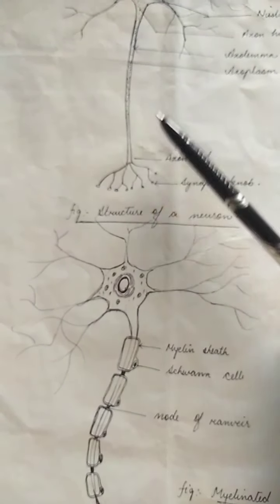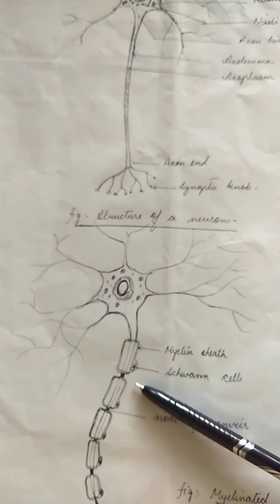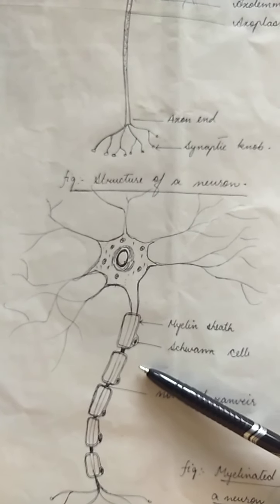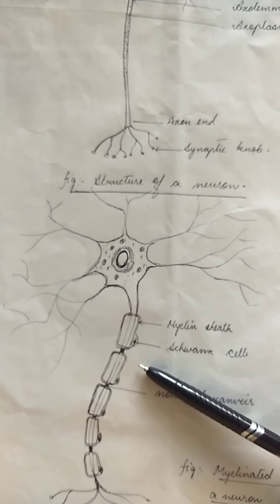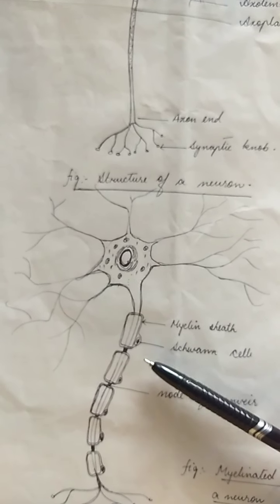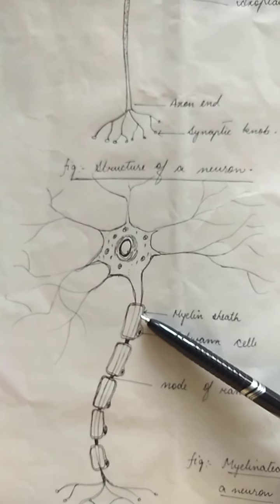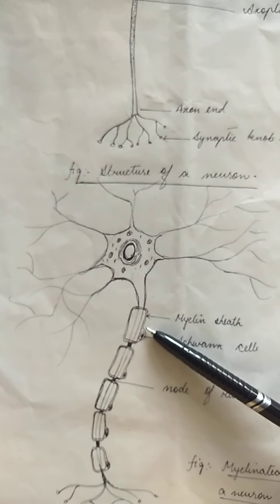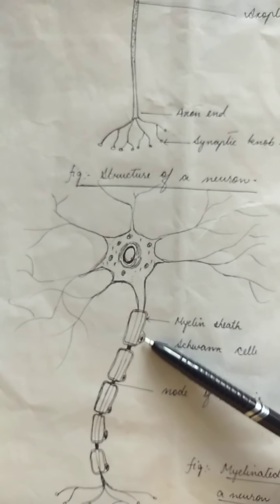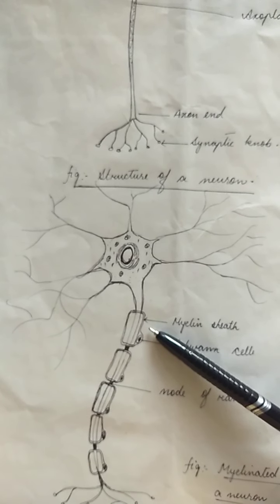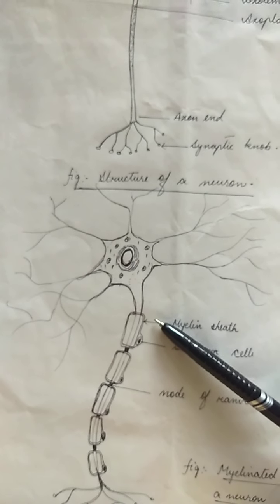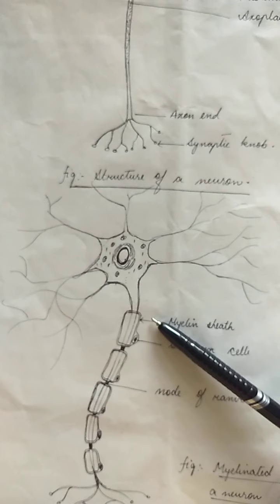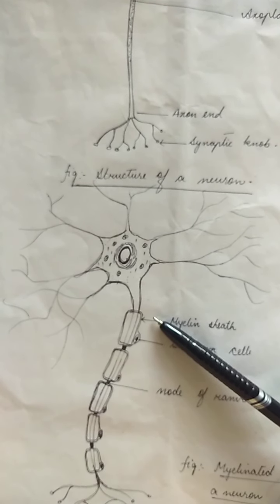Axons of neurons which are present in the white matter of the brain, spinal cord, cranial nerves and spinal nerves are covered alternatively by concentric layers of insulating plasma membrane called the myelin sheath, formed by Schwann cells or oligodendrocytes present around the axon.